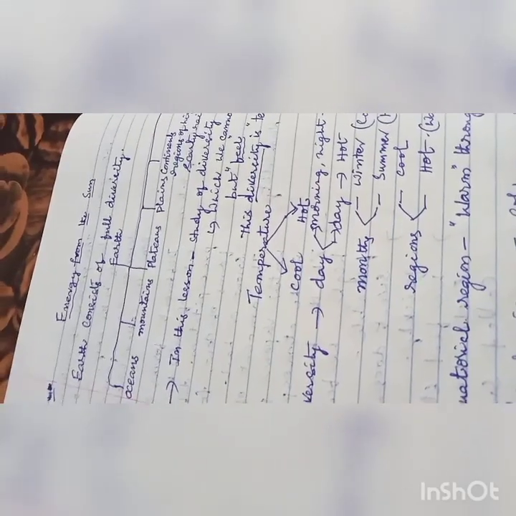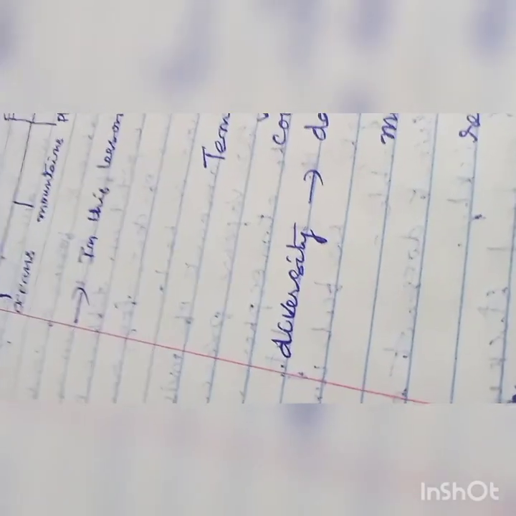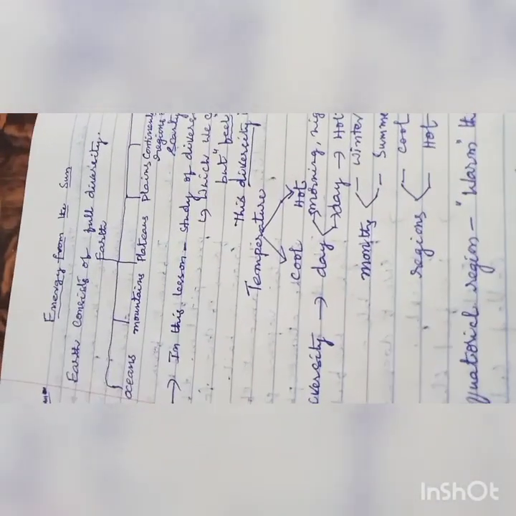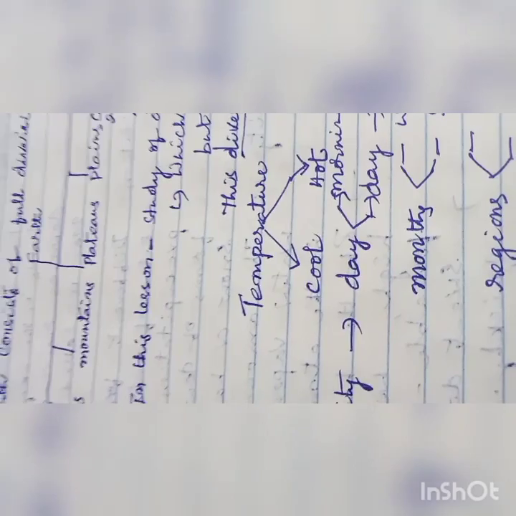So that diversity is nothing but temperature. Today we are going to learn about temperature. How many types of temperatures are there? There are two. Generally, we may think that temperature is nothing but heat or hot. No. Cool is also one of the elements of temperature. So that is cool and hot. And because of this, there are so many diversities.